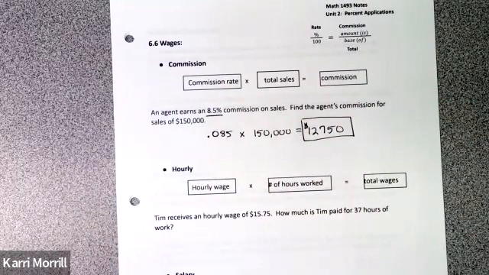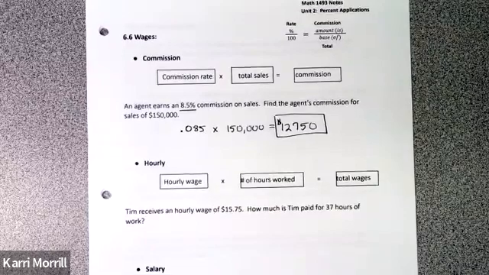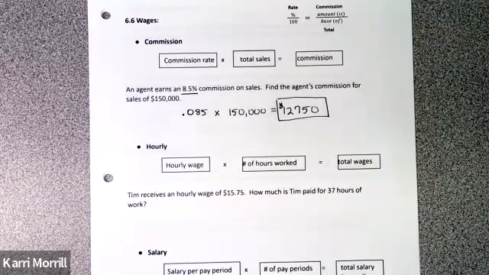So if you have a job where you work on commission, that's how you find your commission. Realtors work on commission. Sometimes people that sell pools and spas work on commission. My husband works for a heat and air company, and he actually does sales and manages all the install guys. And so he doesn't get a percent of the sale or anything, but there is commission that's built in a different way. So commission can be a lot of different ways.